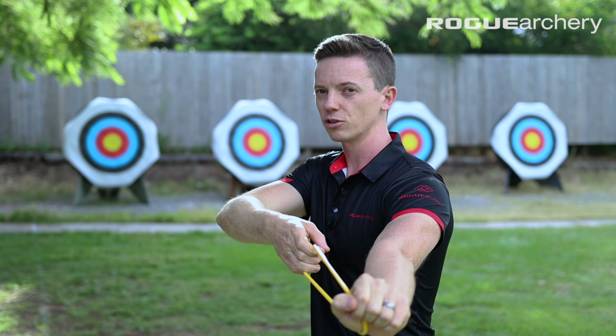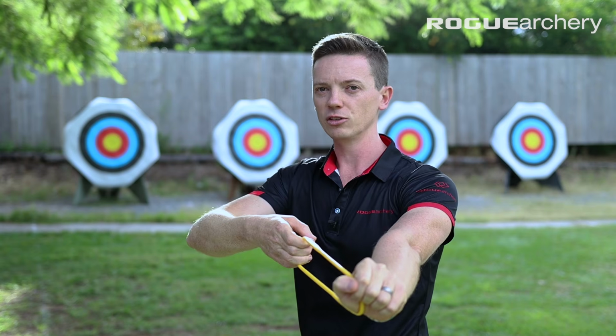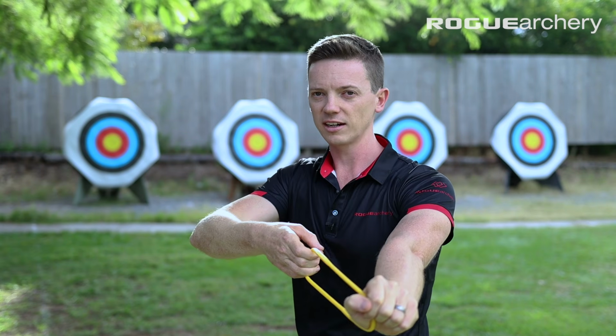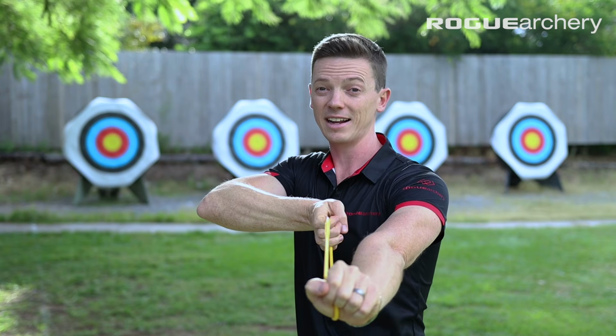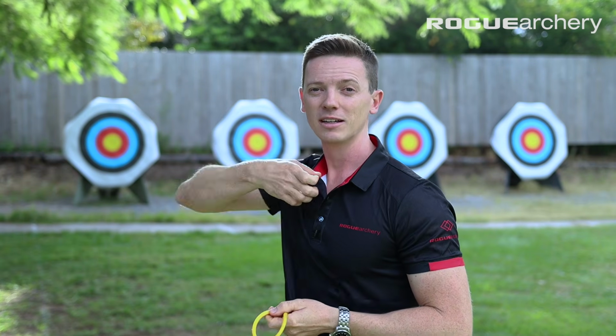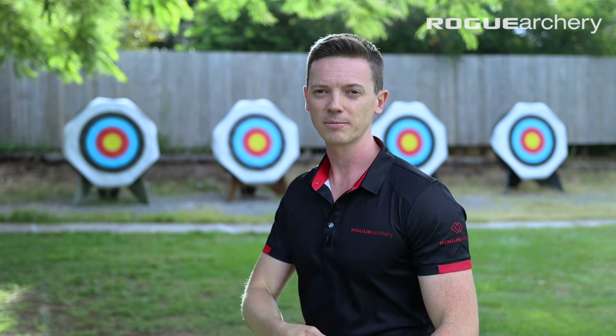Whereas if you have broader shoulders, to get to this position, you actually have to open your shoulders more to the target in this position. And that means that you have to create more wrist tension, and that exacerbates the issue with the wrist tension and tension bias in the release.